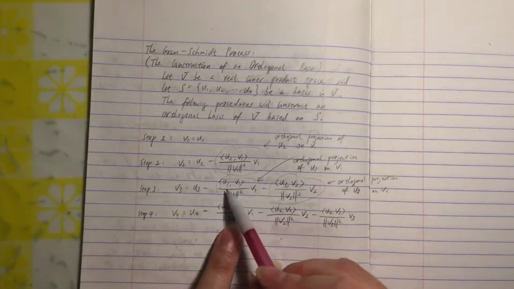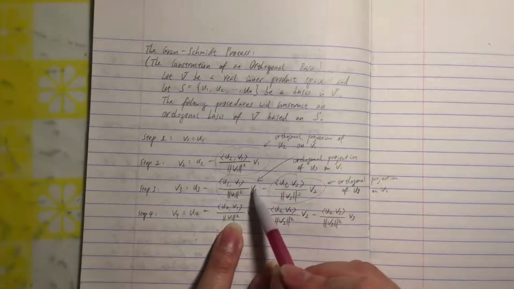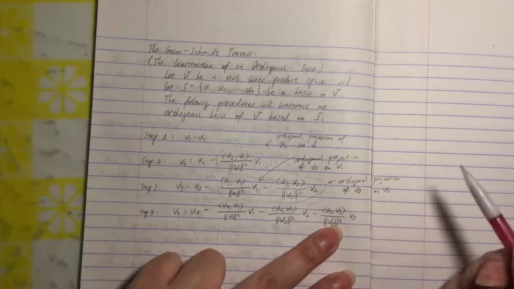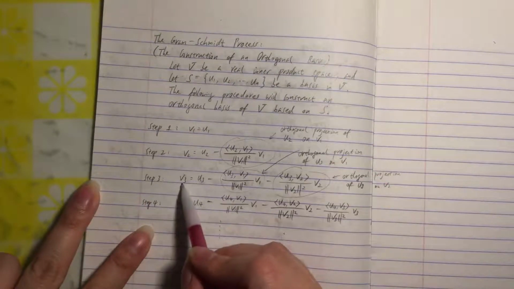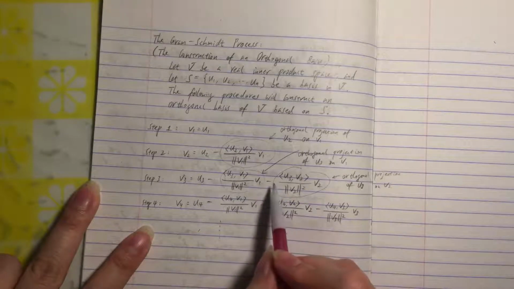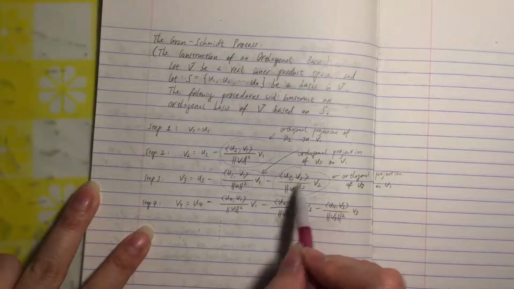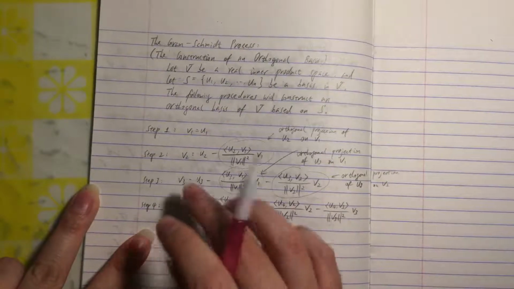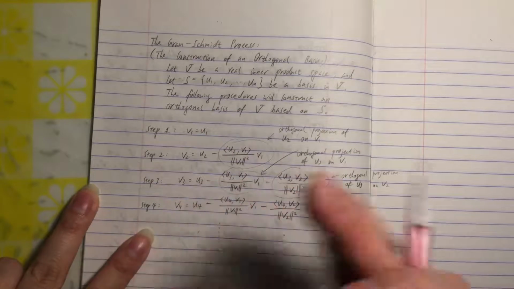This is the orthogonal projection of u3 on v1. And this is the orthogonal projection of u3 on v2. So for v3, I take u3 minus the orthogonal projection of u3 on v1 minus the orthogonal projection of u3 on v2. Then this vector v3 will be orthogonal to both v1 and v2. We can check.